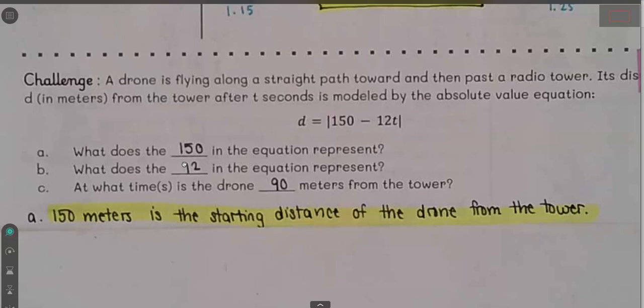It's not the distance. 150 is the starting distance. How tall is the tower? Not tall. Not quite.